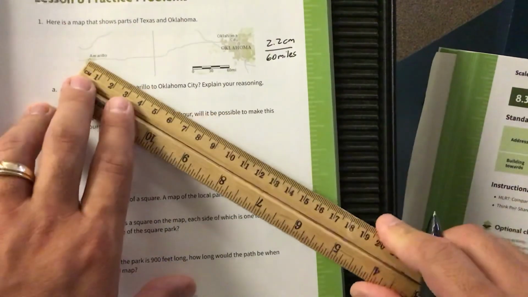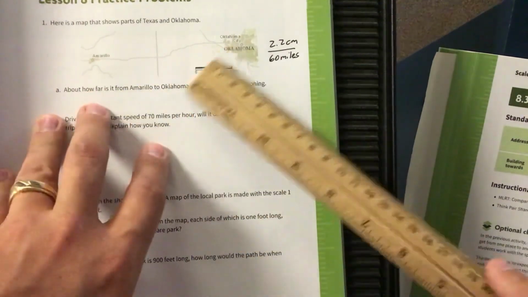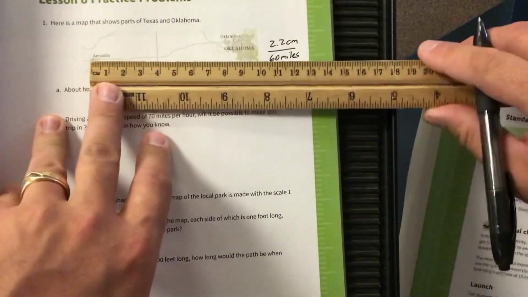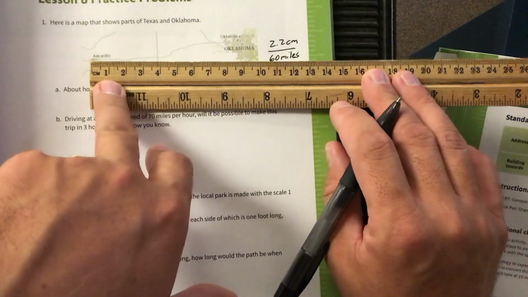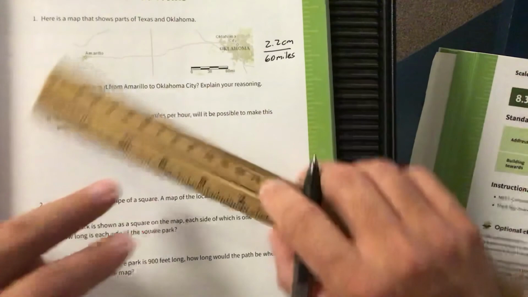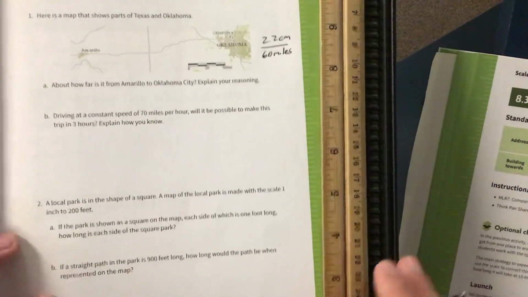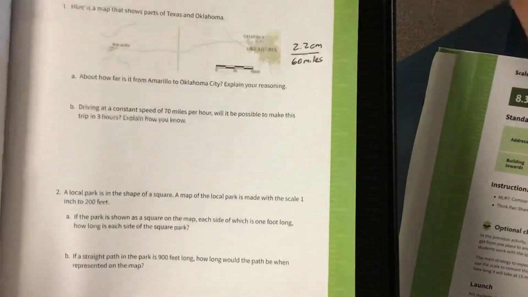Again, when you're measuring from Amarillo to Oklahoma City, go as straight as you can. You can't just make a straight shot. You're going to have to do some smaller measurements to be as accurate as you can and then add them up. Okay, follow that road the best you can. You don't have to do every curve, but the more you do, the more accurate you'll be. Make sure you label. Number 1, there's 2 explains there for A and B. Make sure you answer those. That'll be due tomorrow at the beginning of class.